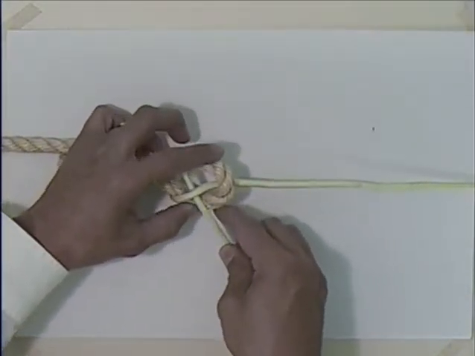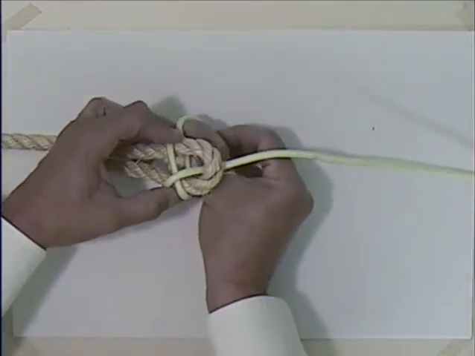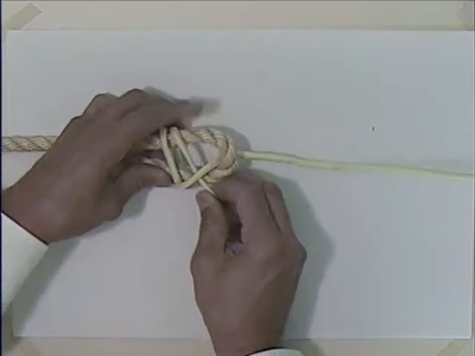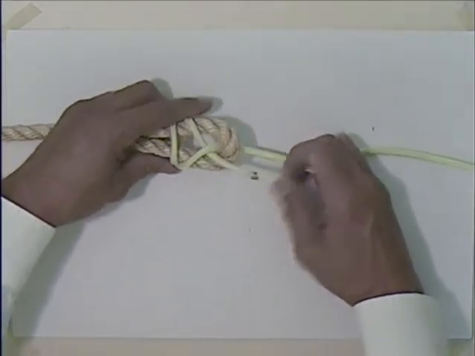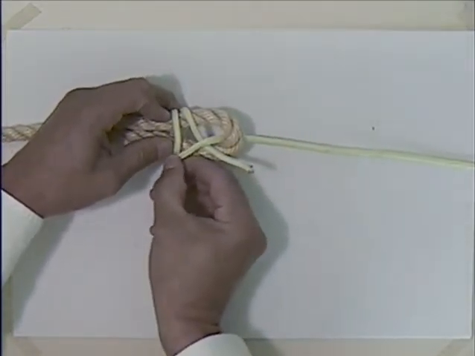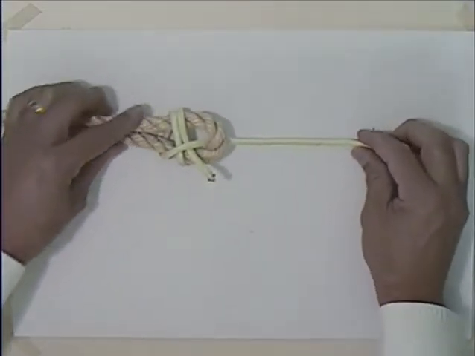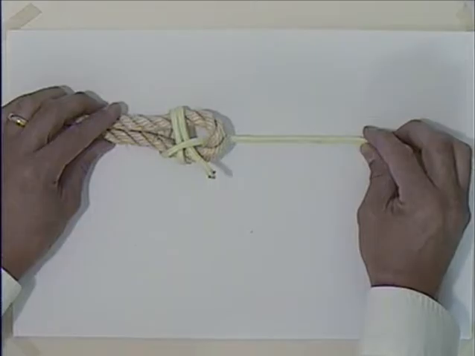Now, speaking of holding well, if you want a variation of this that holds a lot better, you could do the double sheet bend, which would be to come back around here and do this again. And this then holds actually much better. Over here, make that look a little better. Okay, so you'll get something like that.